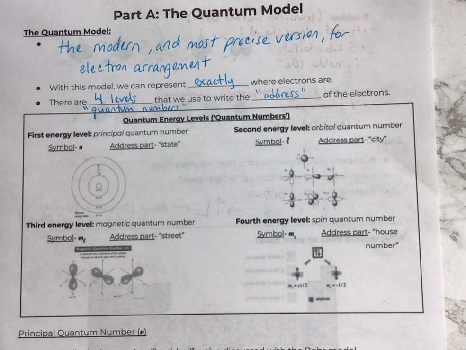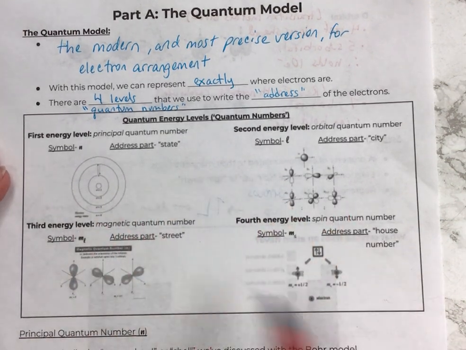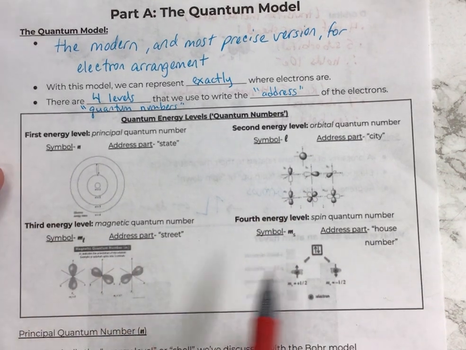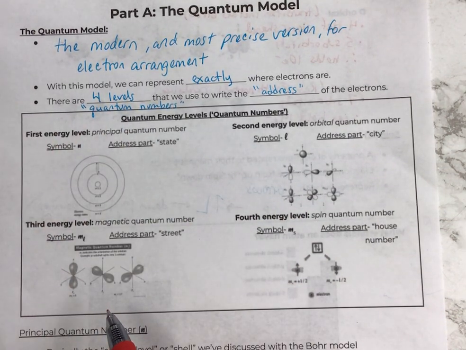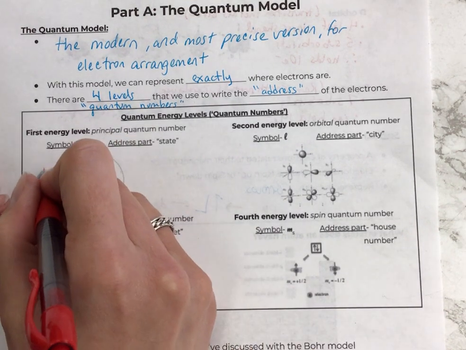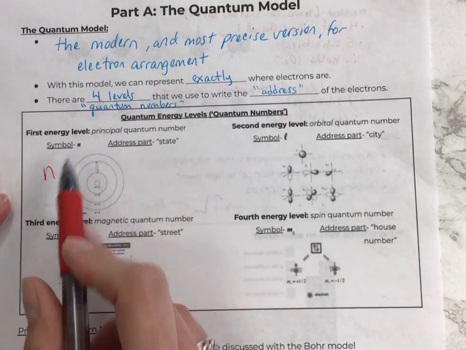So first, energy level is our principal quantum number. You can tell I've got little individual ones. We're getting more and more specific as we go this way. So we're starting with our least specific. Our least specific right here is n. It's right here too, but I'm going to write it bigger because it's quite small.